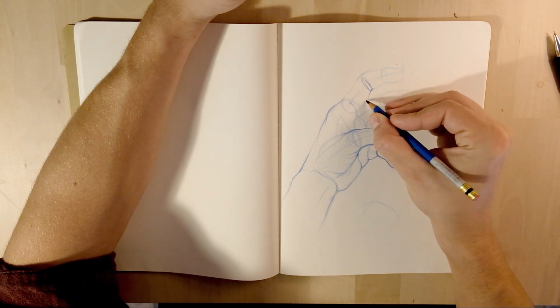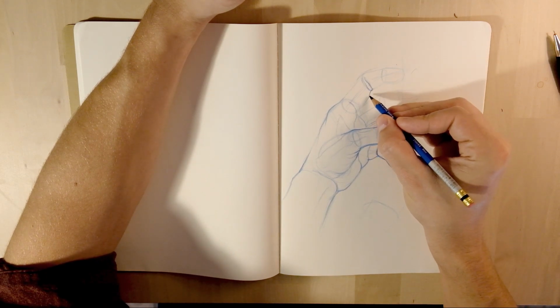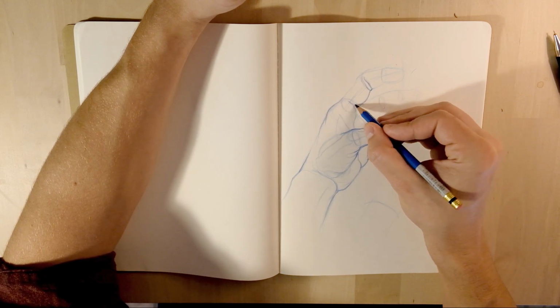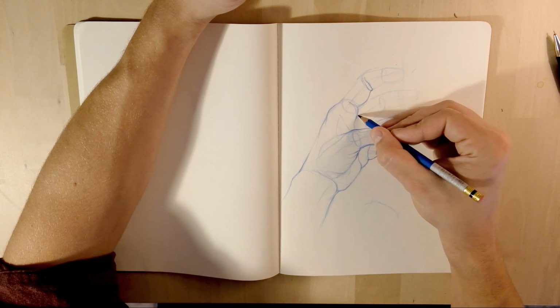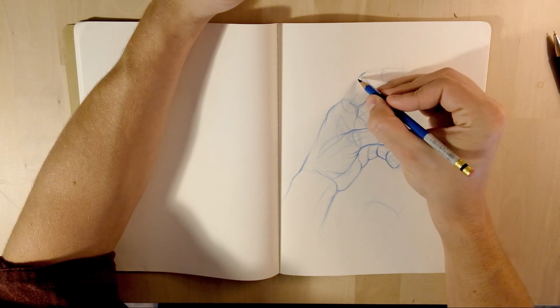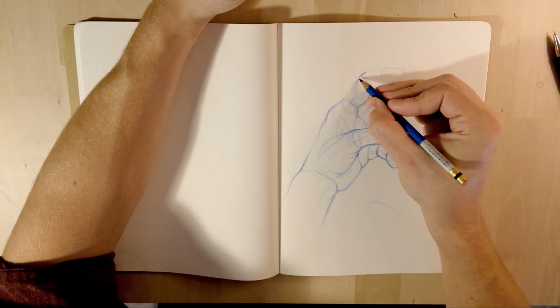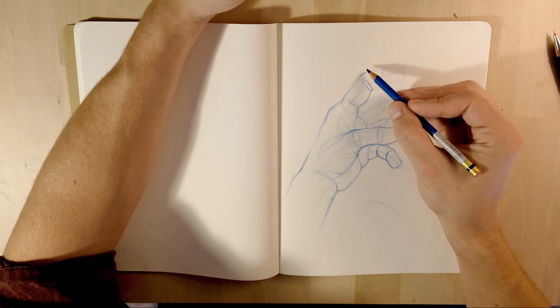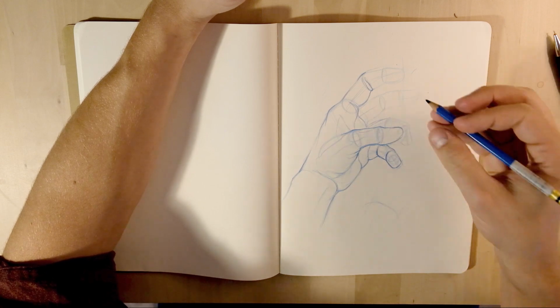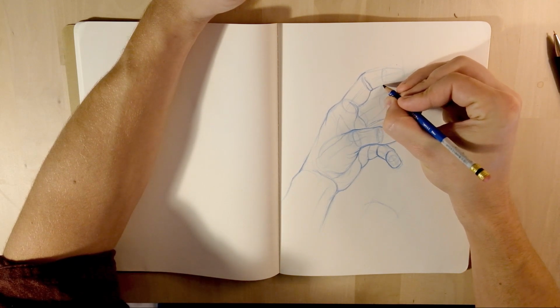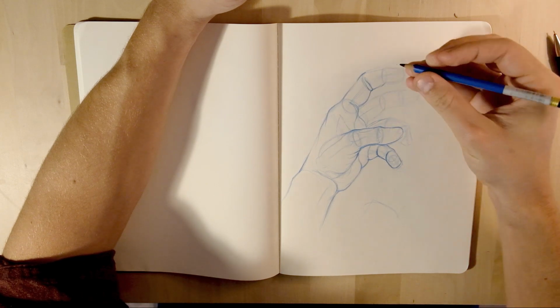So here I'm getting into more of what the skin is actually doing. Those bits where there's a fatty pad might emphasize the knuckles a little bit. So this is anything but straight. I hope this is clear that each of these segments has quite a lot of little detail if you really notice it.